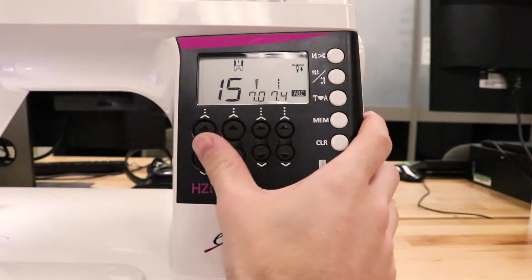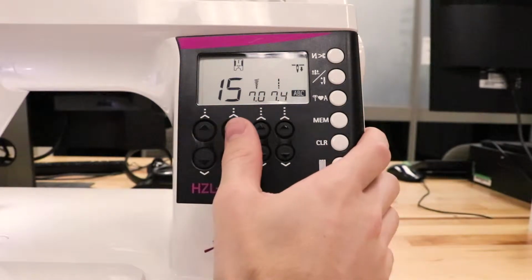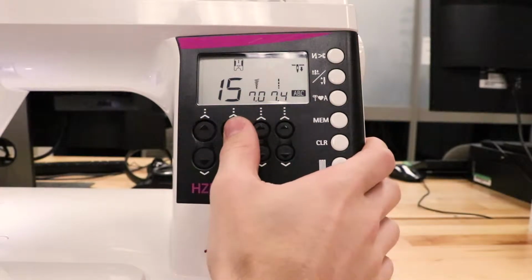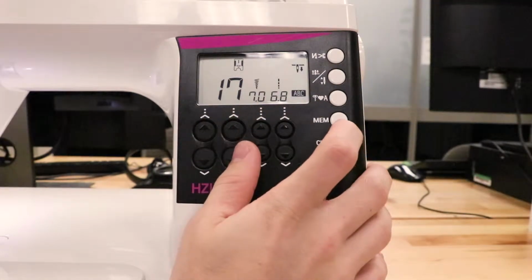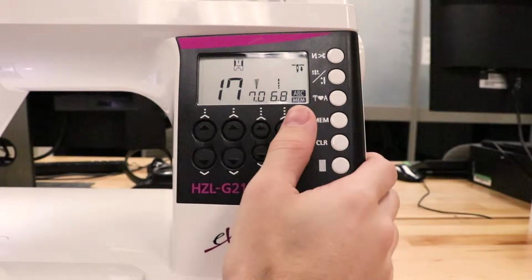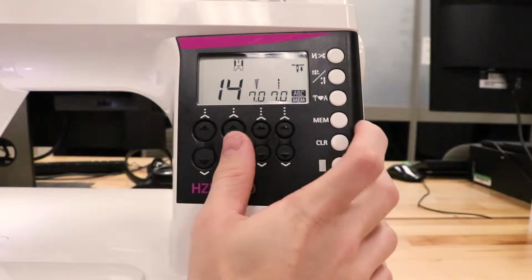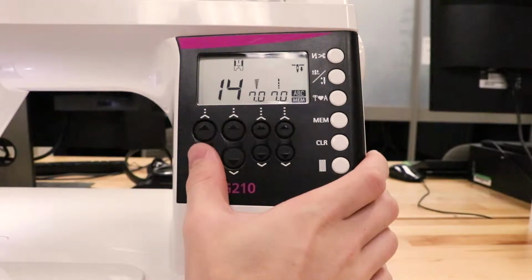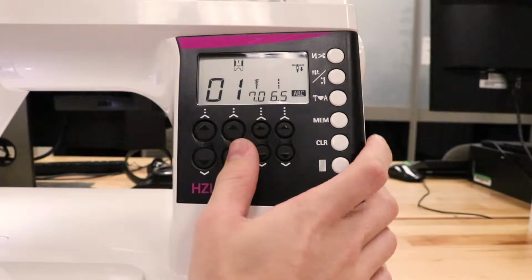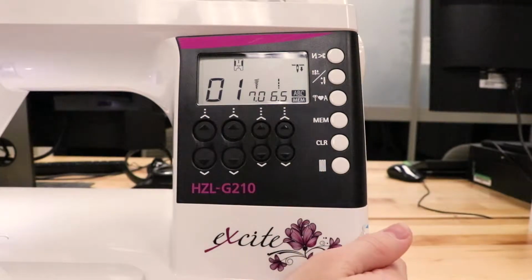So I'll start with my name. So I'll start with an R, which is 17. Memory. And then O, which is 14. Memory. And then B, which is 01. Memory. So now, if I start the stitch, it will remember those 3 letters in sequence.